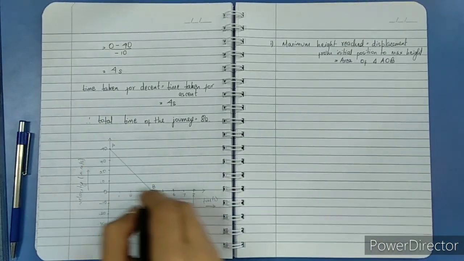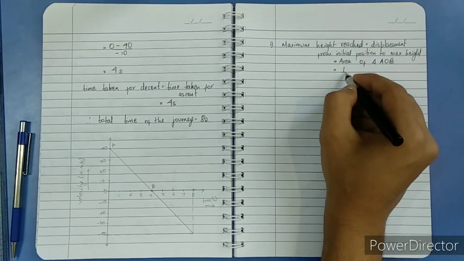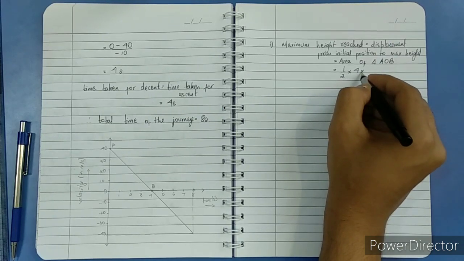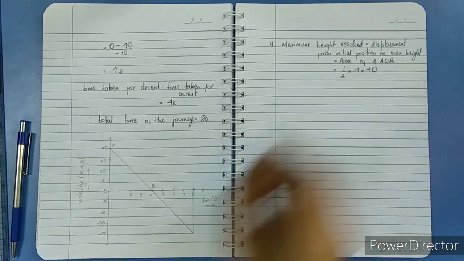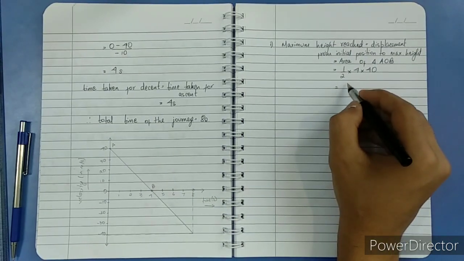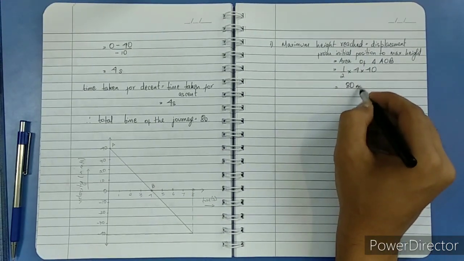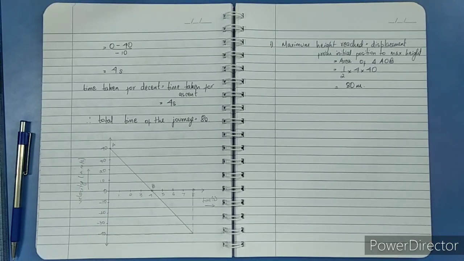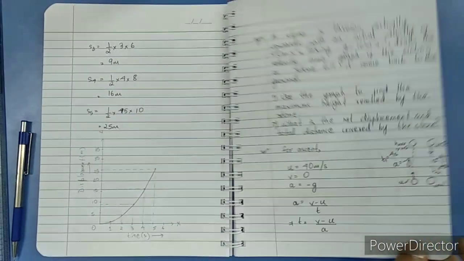Here we have a triangle, so that is equal to half into base into height. Base is 4, height is 40. So this is equal to 80 meters. So the maximum height reached is 80 meters.